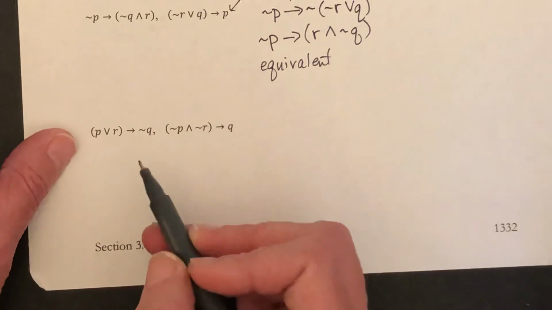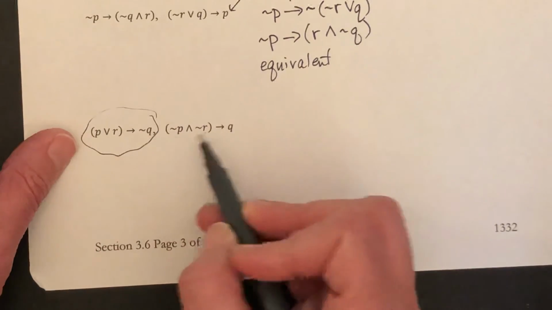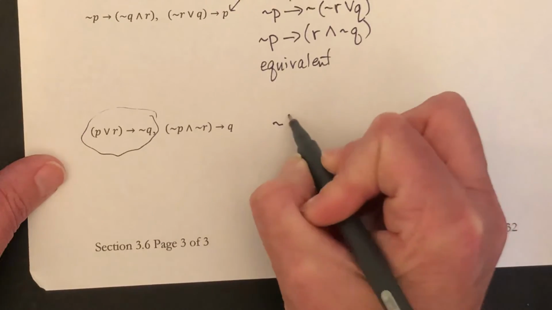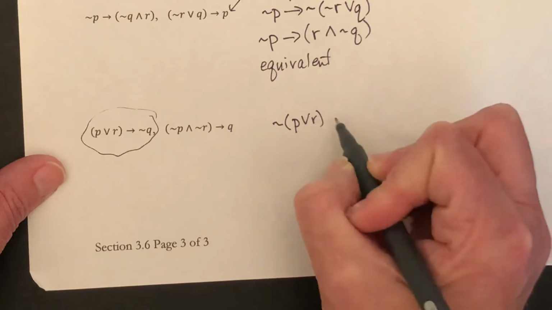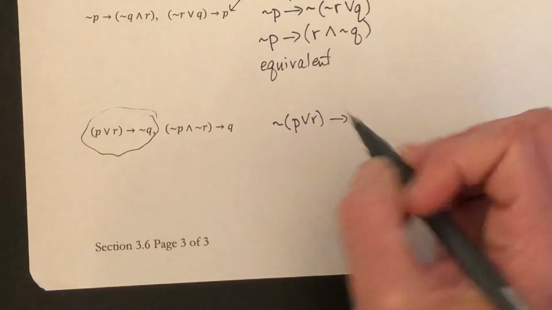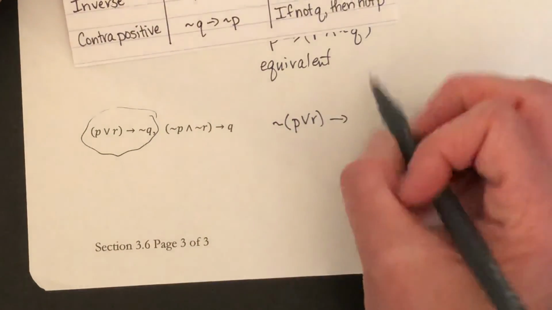Okay, so let me try working with this one first. And I'm going to try to create this first part. If I make that not (P or R), well, if I make that not, I can make that one not as well.